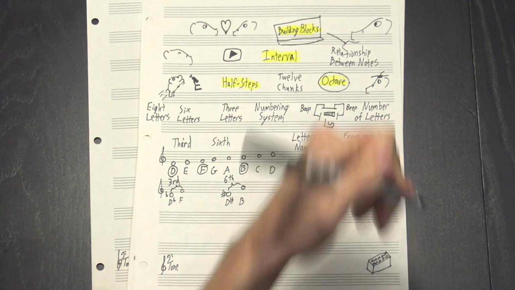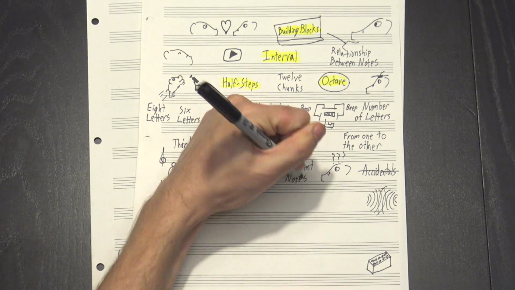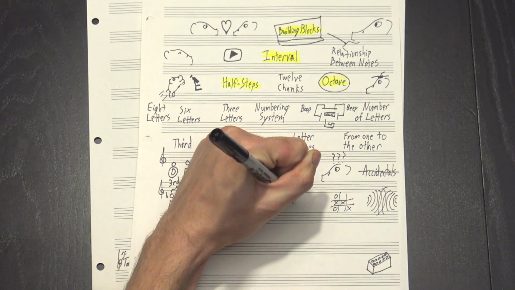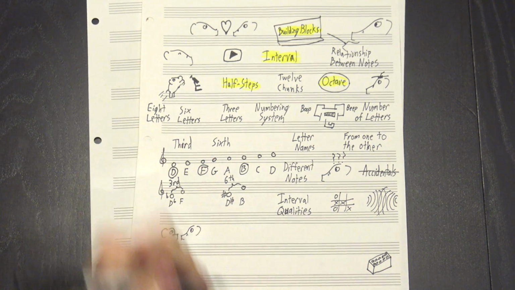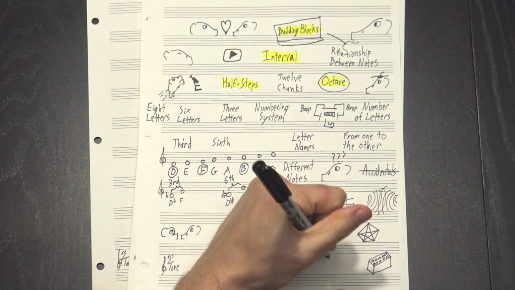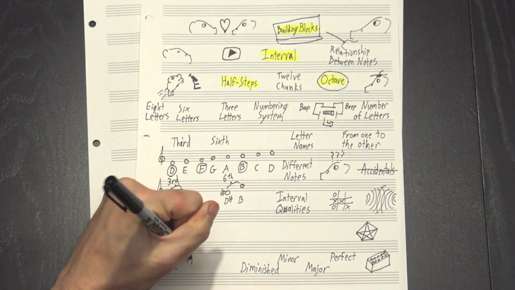They're not the same sound, though. I mean, why would they be? They're different notes. So in addition to the numbers, we use what are called interval qualities to describe those differences. There are 5 primary qualities: perfect, major, minor, diminished, and augmented.